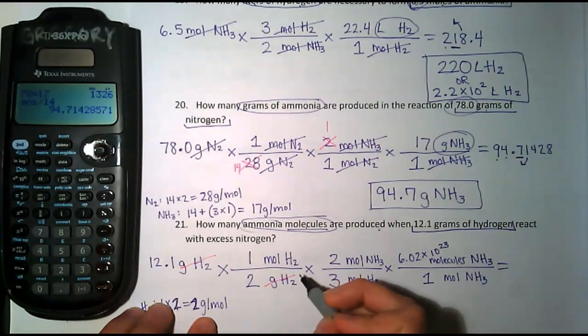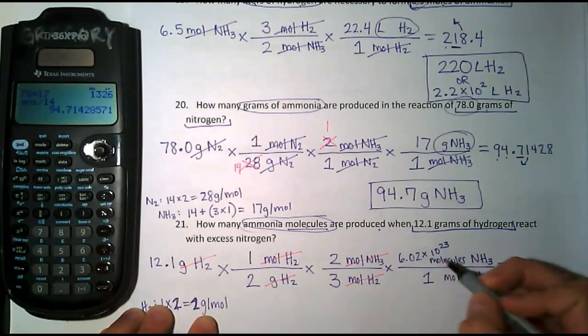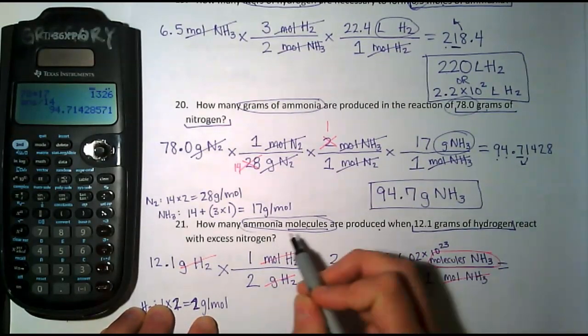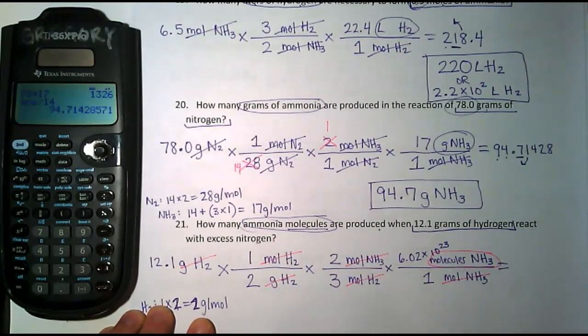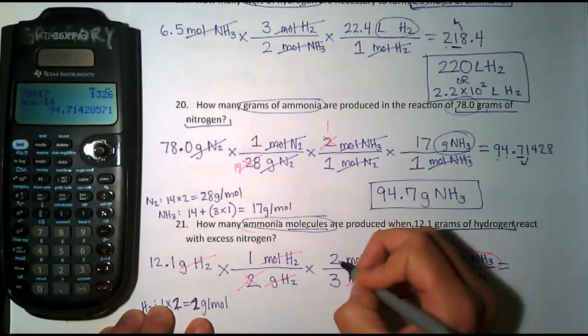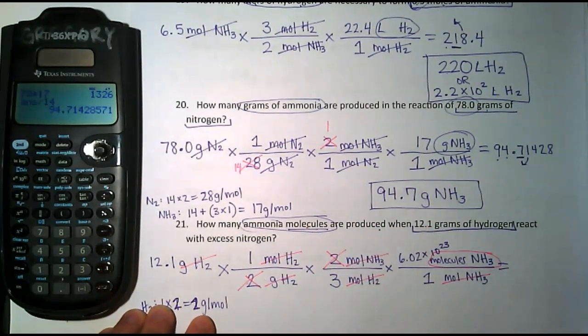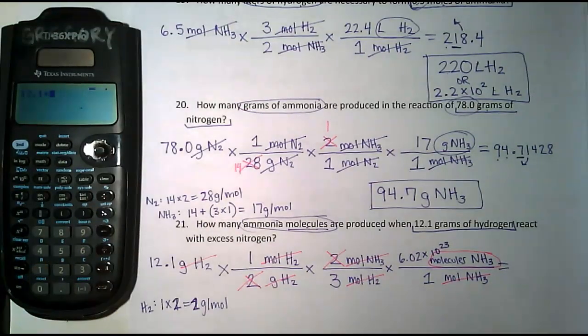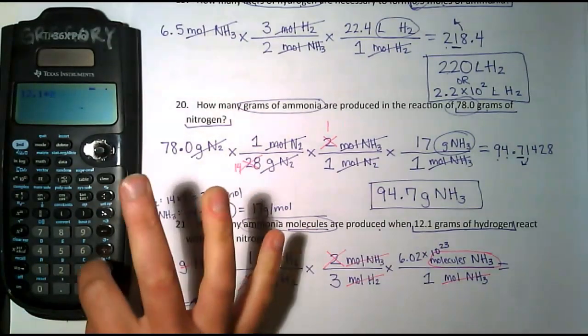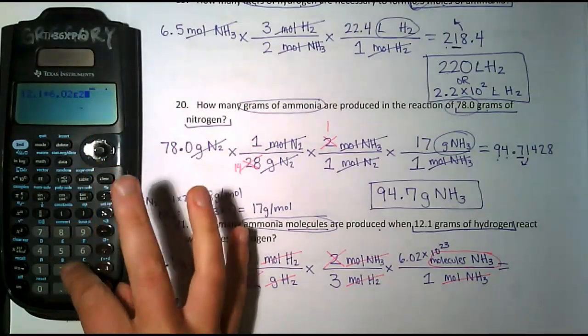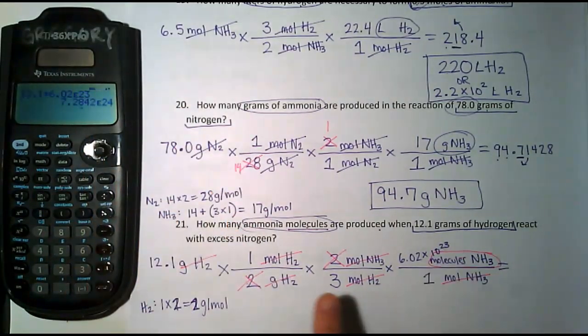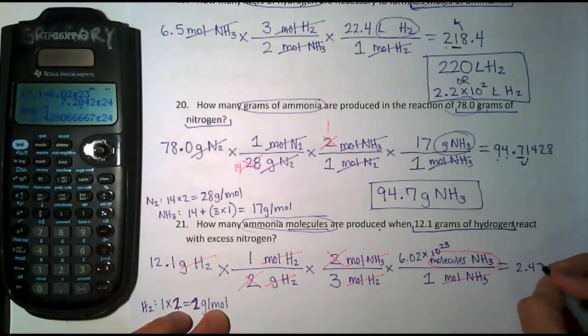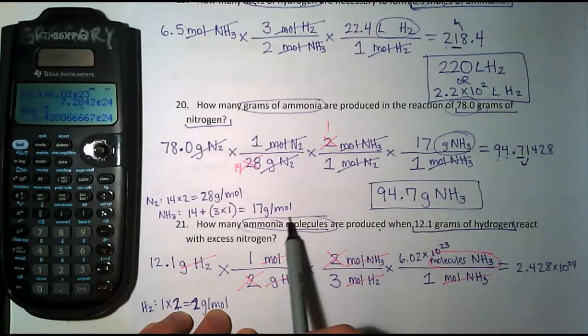Grams of H2 cancels out, moles of H2, moles of NH3, and we're left with molecules of NH3, which ammonia molecules is what we were looking for. Then we can also cancel out these 2's because they're one on top and one on bottom. And I think that's it. We'll put the rest in our calculator. 12.1 times 1 times 6.02 e to the 23rd, and then divided by 3. So that gave us 2.428 times 10 to the 24th. It's a big number, but that makes sense because we were looking for a number of molecules.